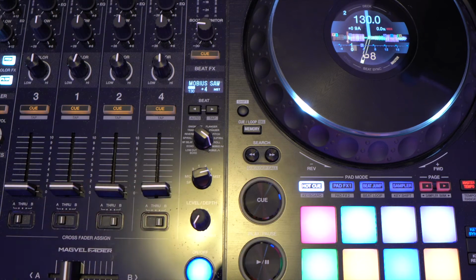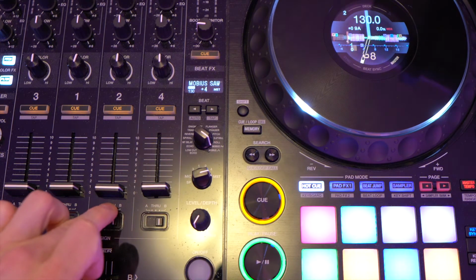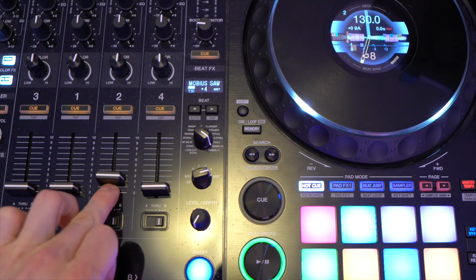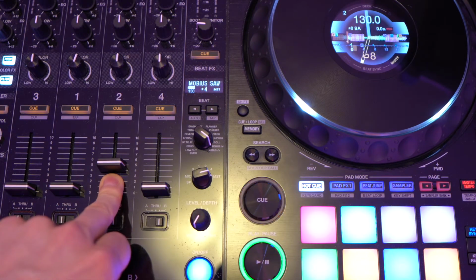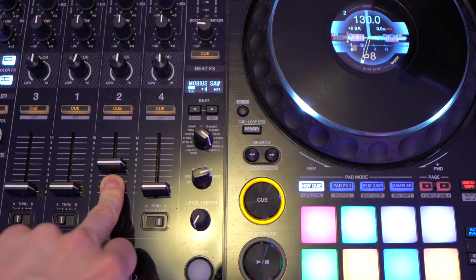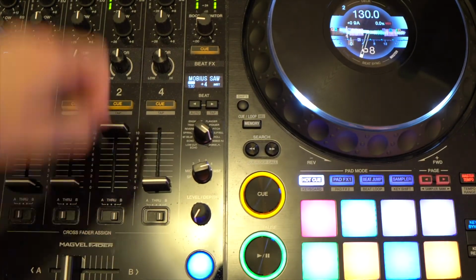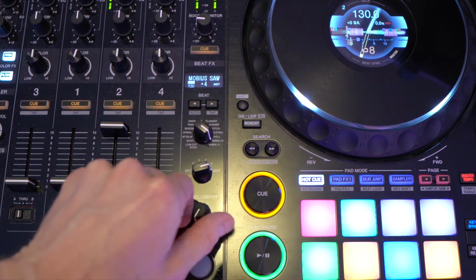So now what we're going to do is I'm going to loop one of my tracks, which is called Blow Up the Room. This just released at the beginning of May of 2022. And this is the build-up section. Now I'm going to apply some of these effects just so you have an example and an understanding of how to use these effects. Okay, so this is the Mobius saw.